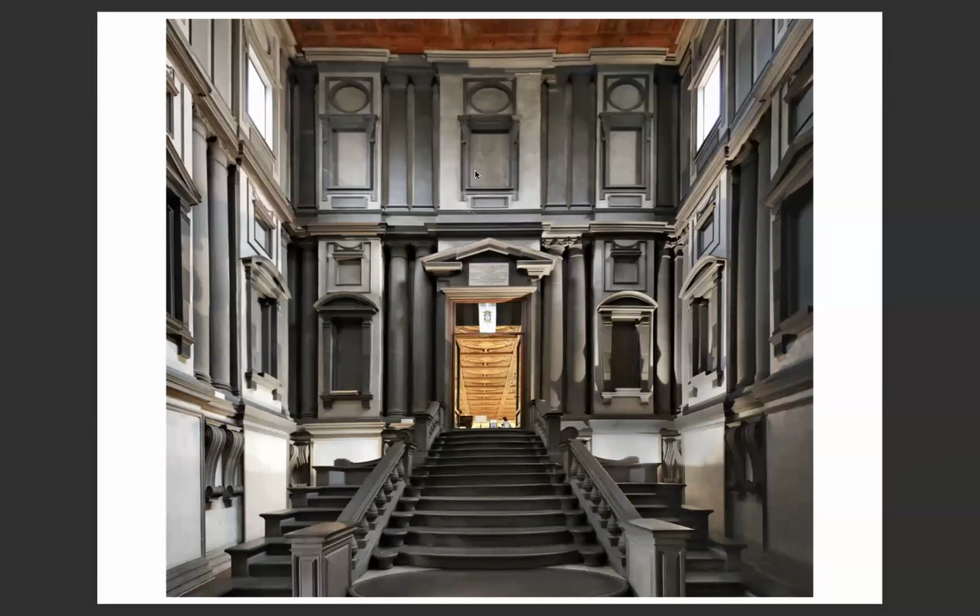We have another comment here. It's a library, correct, Lara? It's a library. It's the Laurentian Library in Florence. It's the so-called Ricetto, the vestibule to the Laurentian Library in Florence. So it is the library associated with the Basilica di San Lorenzo in Florence. It was a project by the Medici, and this vestibule was done by Michelangelo.